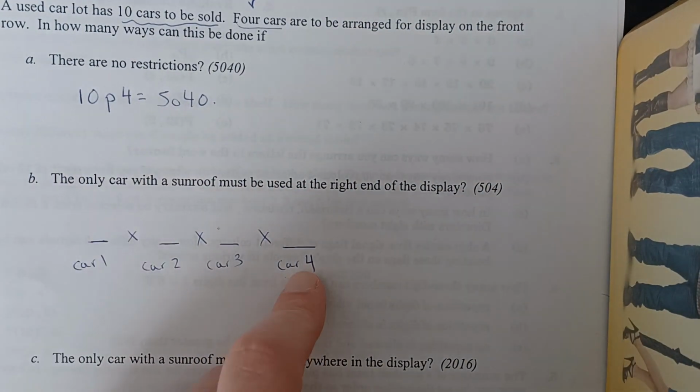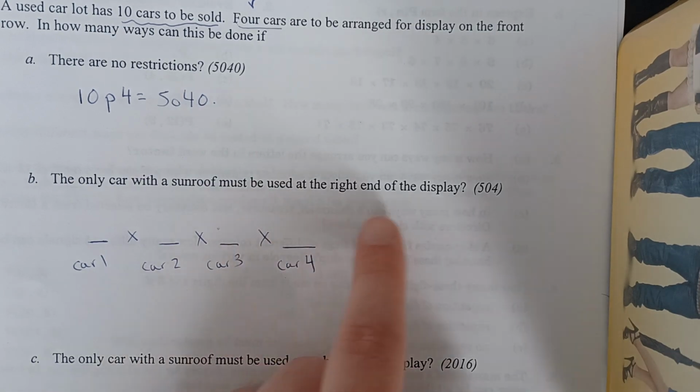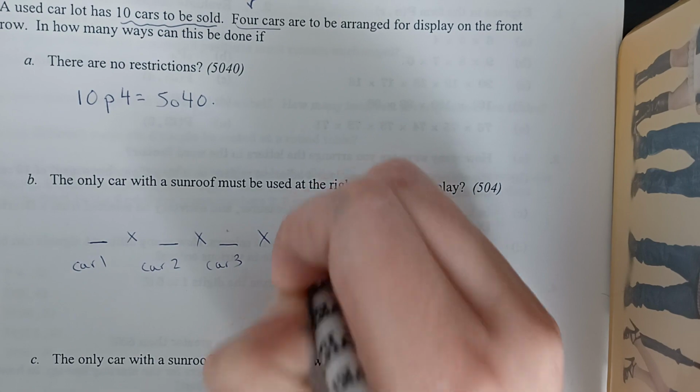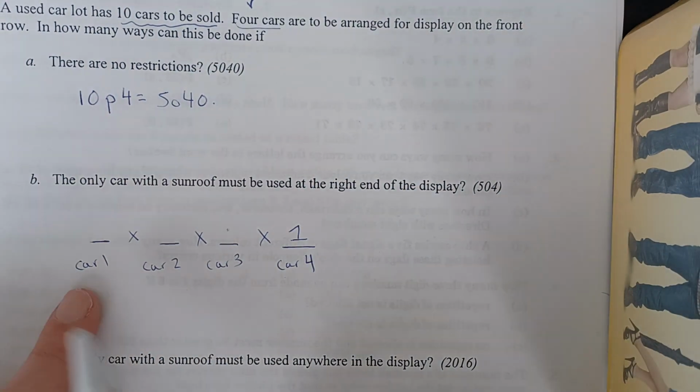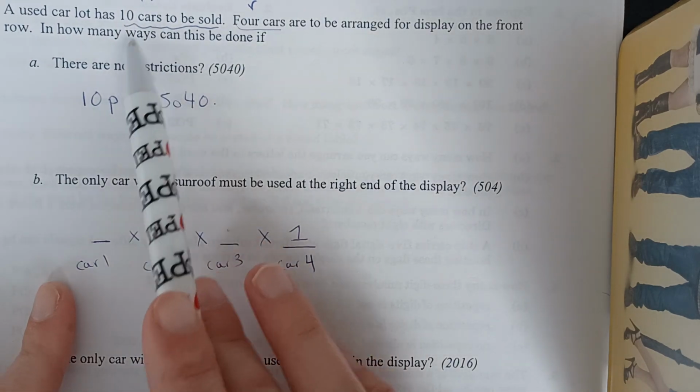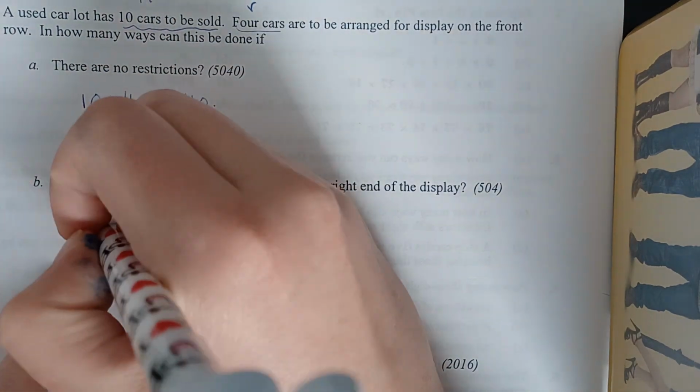For car 4, we know at the end, that's the end, it must be the car with the sunroof. So there's only one choice, right? So that means for our first car, well, we already used one of the 10. We only have 9 choices left.